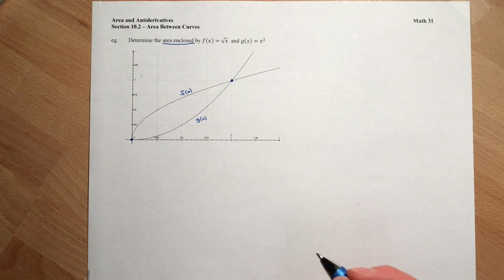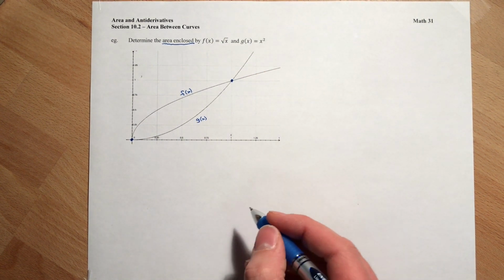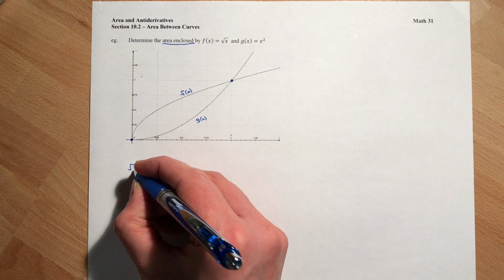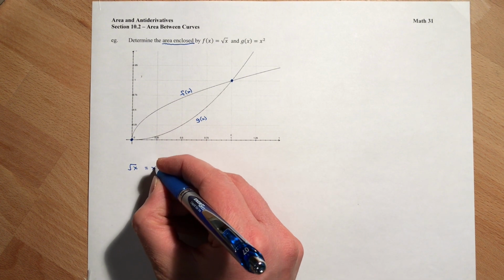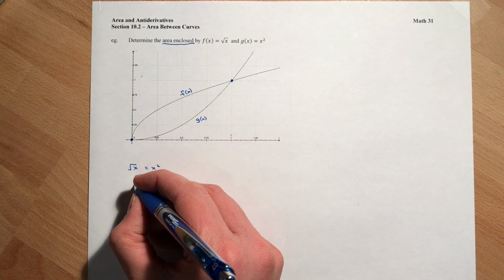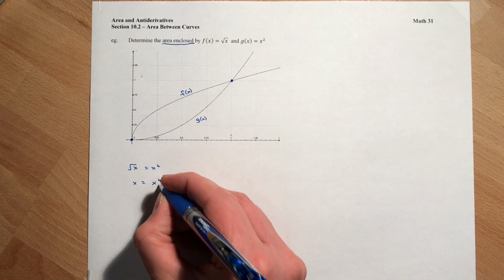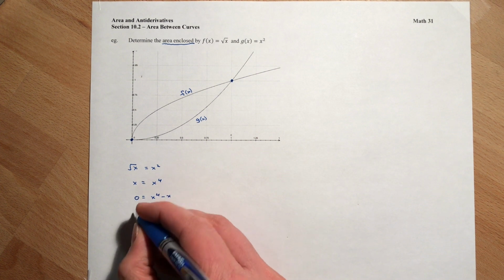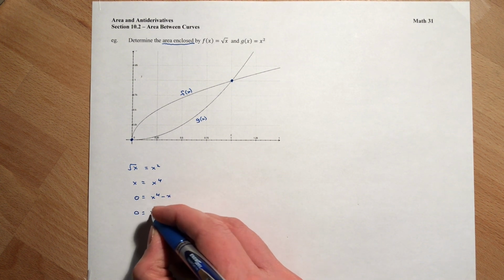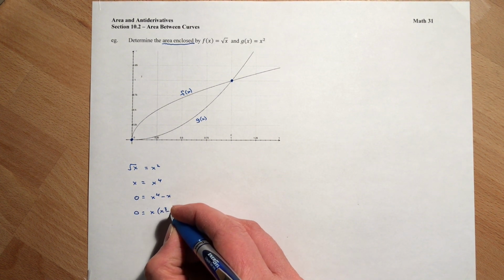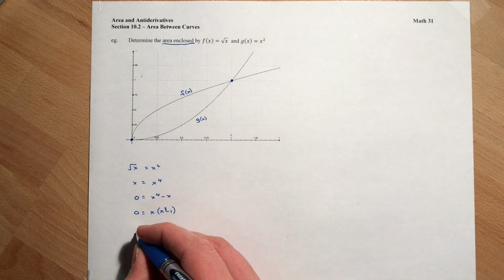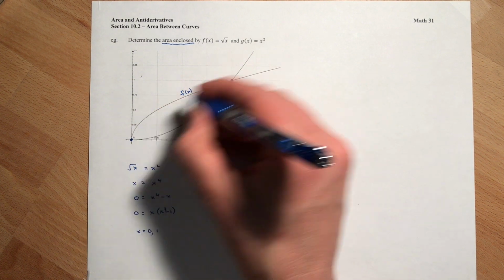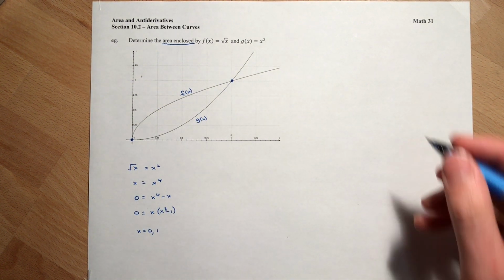But again, we can also just set the two equations equal to each other to figure out where those boundaries are going to be. So I will run through that. Root x is equal to x squared. I'll square both sides, and this will give me x equals x to the fourth. I'll bring everything to one side, which gives me x to the fourth minus x equals 0. If I factor out the x, it will be x times x cubed minus 1. I can set each of those to 0, and so we see that this occurs where x equals 0 and 1, which are my two boundary conditions there.